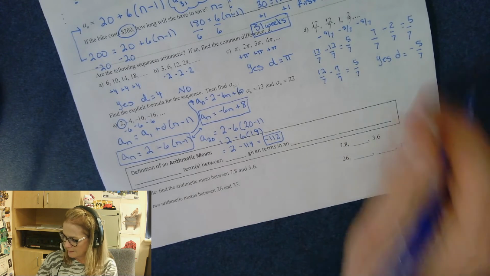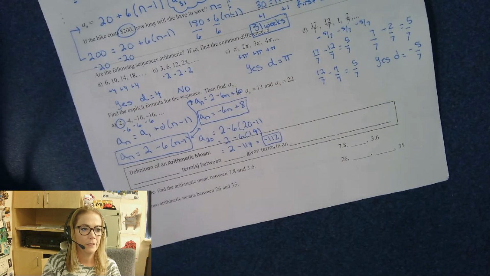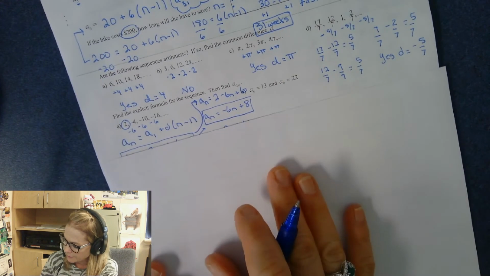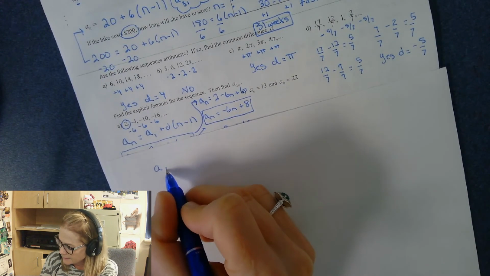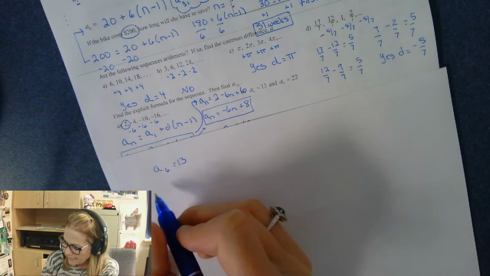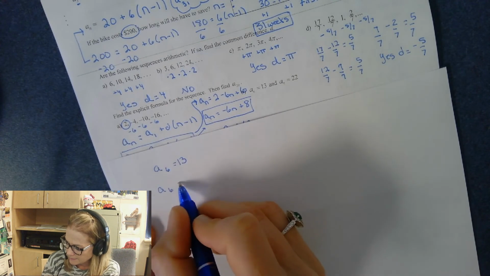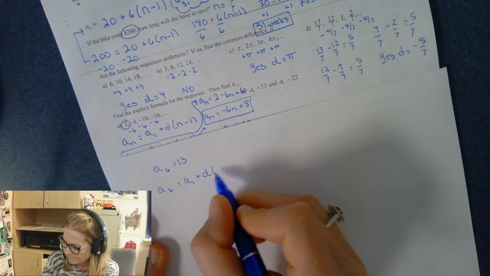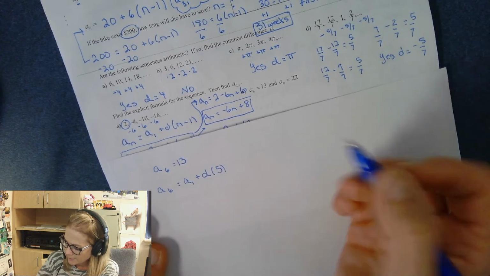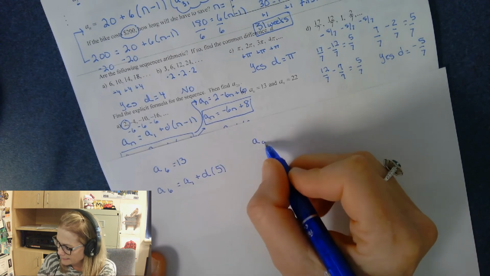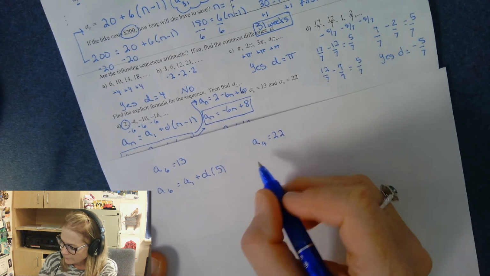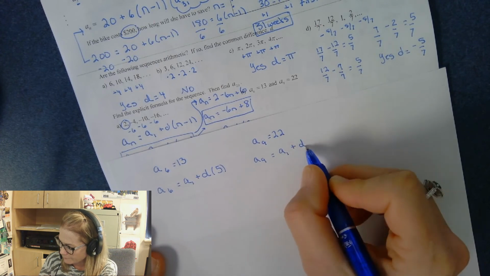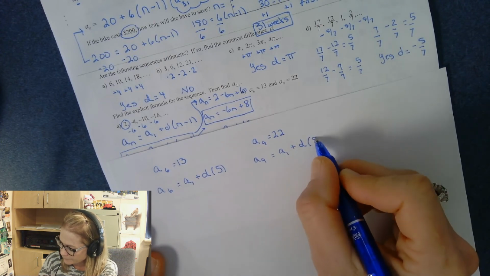Actually, just because I wrote so much, I'm going to get another piece of paper, so I'm going to pause the video. Okay, got a new piece of paper. It would be to use a system of equations here. So I know a_6 is equal to 13, all right? And I know that a_6 equals a_1 plus d times 5. All right, and then I know a_9 is 22. Okay, and I know a_9 is a_1 plus d times 8.